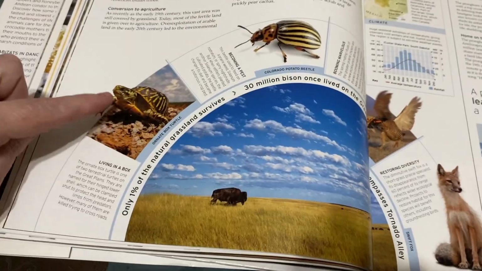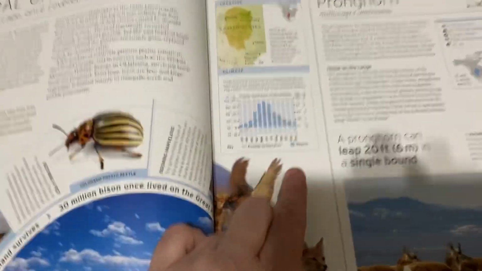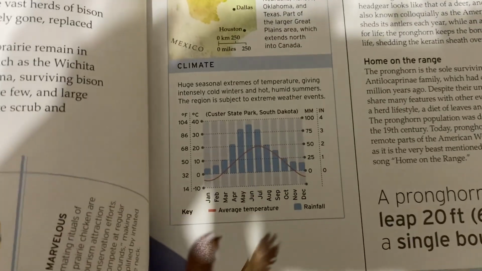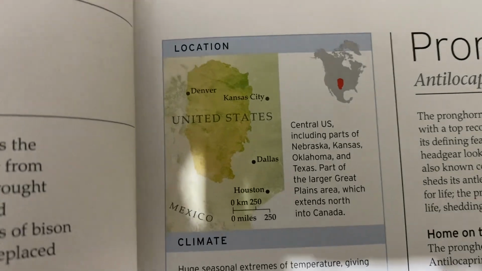And then it will have an animal and a bit about each one. It also has, I'm going to get in closer so y'all can see, a deal about climate, so there's graphs to read. There's maps with locations, so you can see where this is in the world.